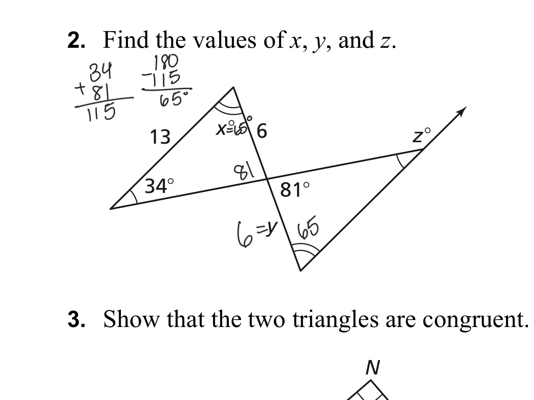And how would I find angle Z? What do I have to do? Perfect. I have to add my two inner angles to equal my outside angle. So 81 plus 65. What would I get? 146 would be Z. Good. 146.